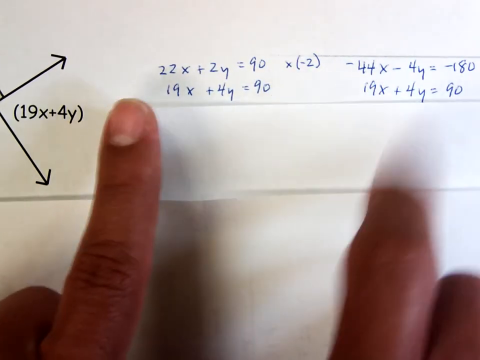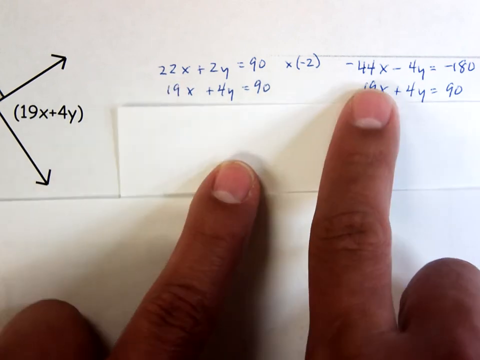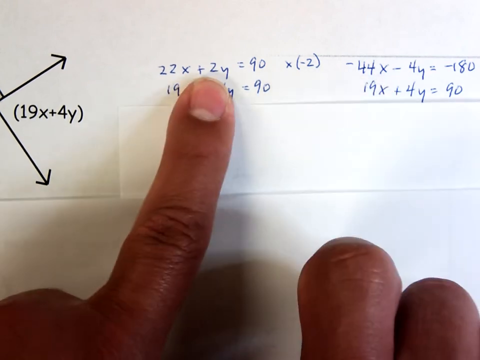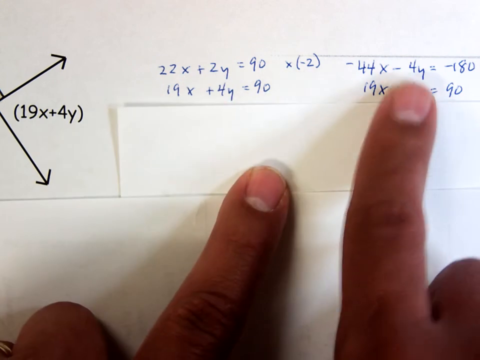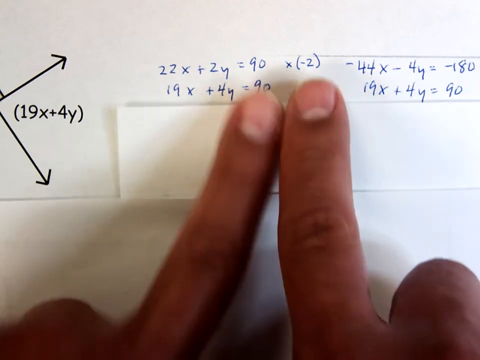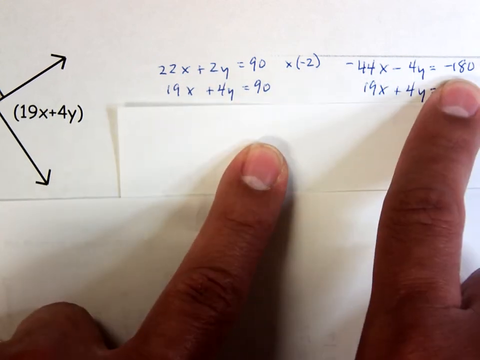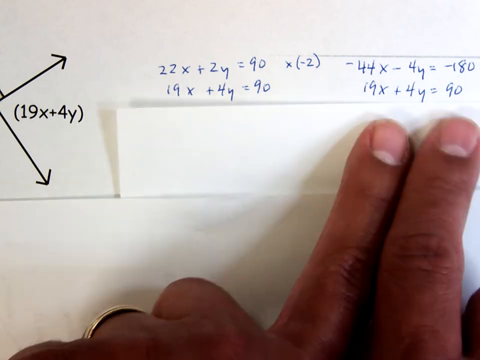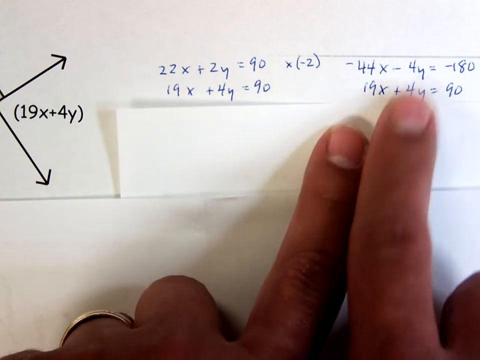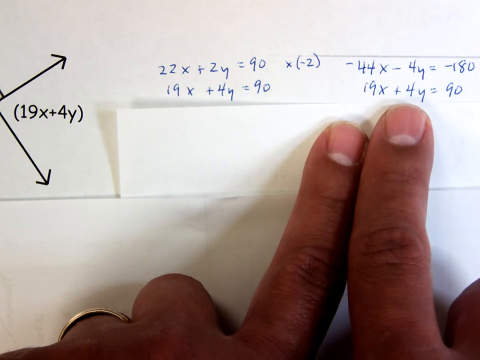So 22x times -2 becomes -44x. 2y times -2 becomes -4y. And 90 times -2 becomes -180. I kept the bottom equation the same. But now notice I can add these up, and the y's will go away.